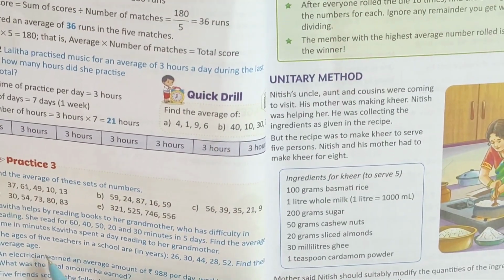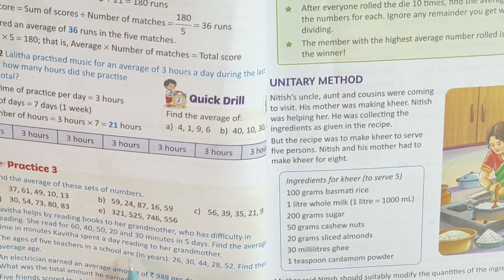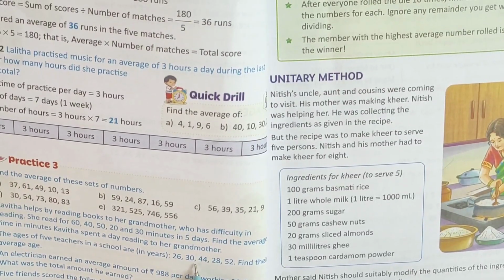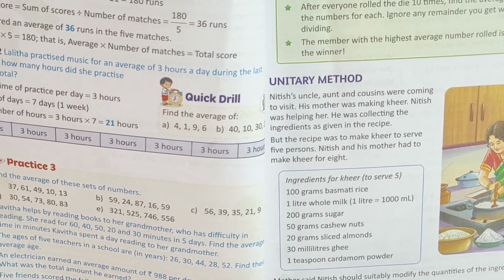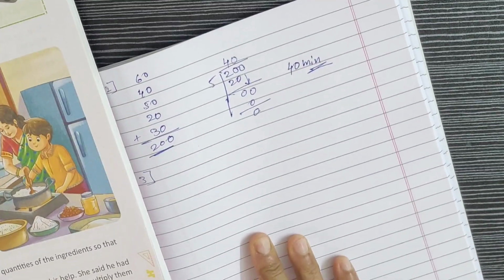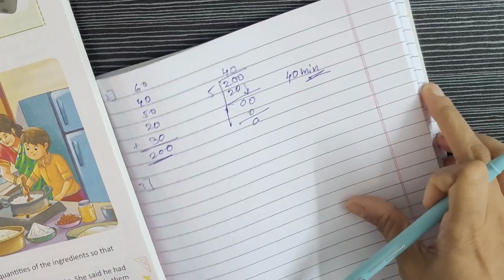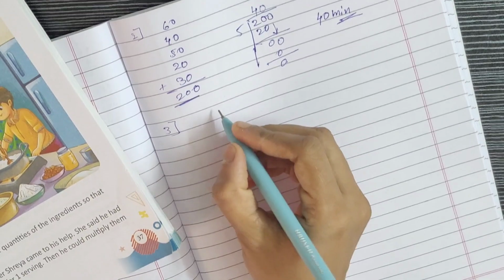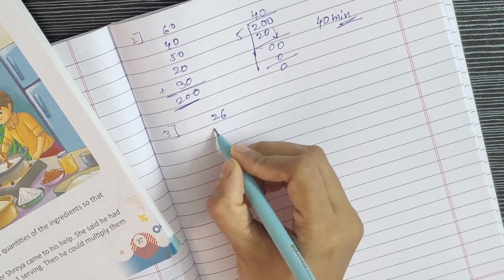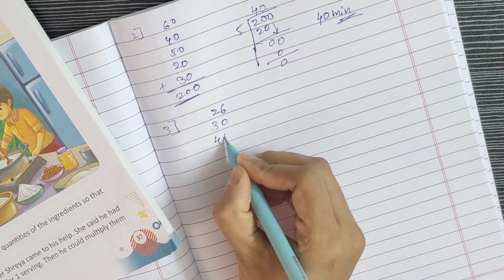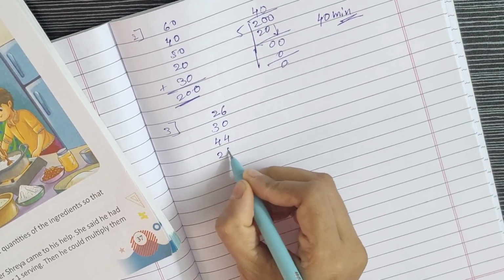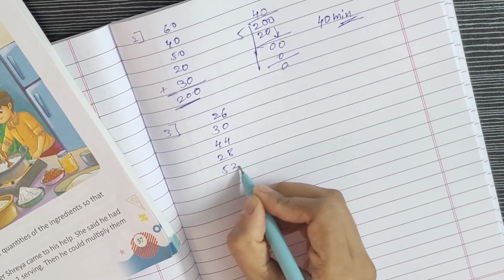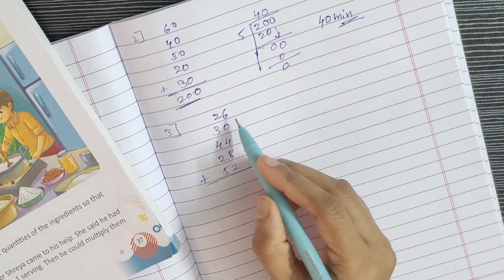Next, the ages of 5 teachers in a school are, in years, 26, 30, 44, 28, 52. Find their average age. So add 26 plus 30 plus 44 plus 28 plus 52.